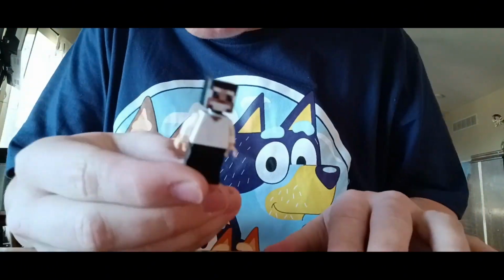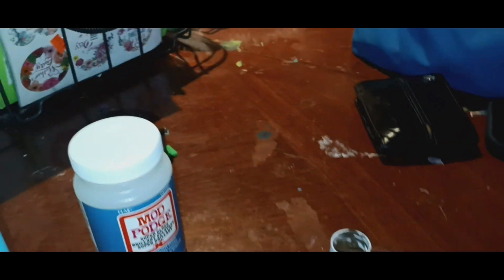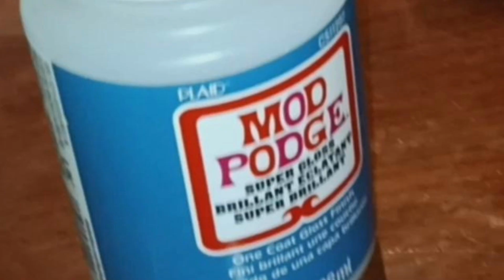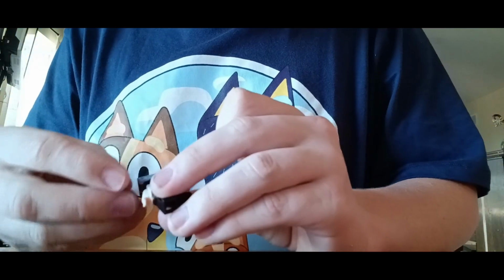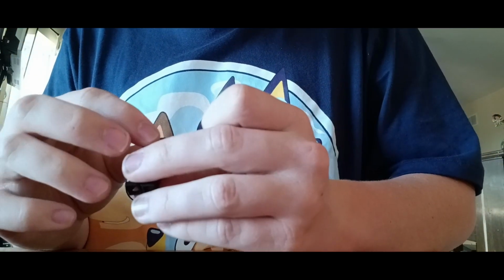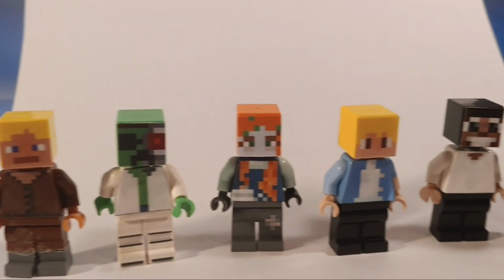If you want the design to be permanent, you can optionally spray a clear acrylic sealer or use Mod Podge to protect the print. If you prefer removable designs, then just leave it and re-glue as necessary. That is my tutorial for creating a custom minifigure.